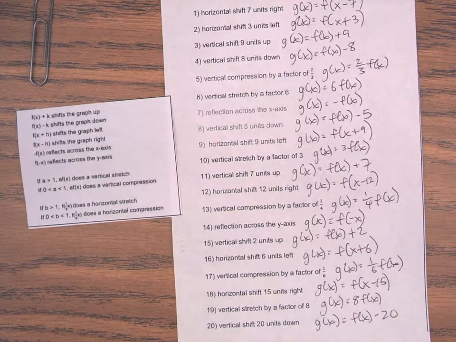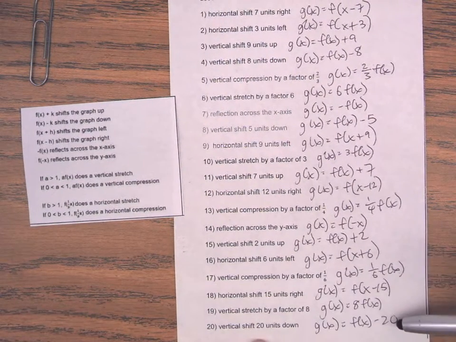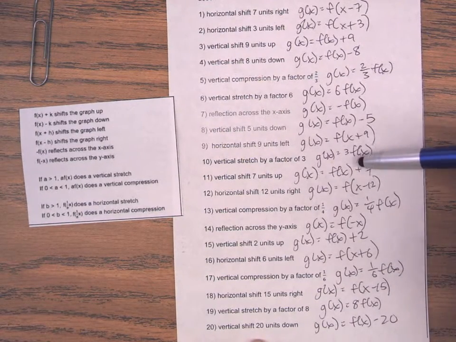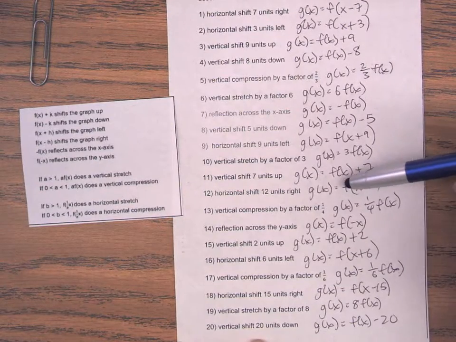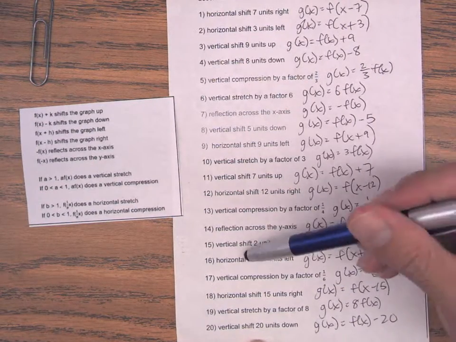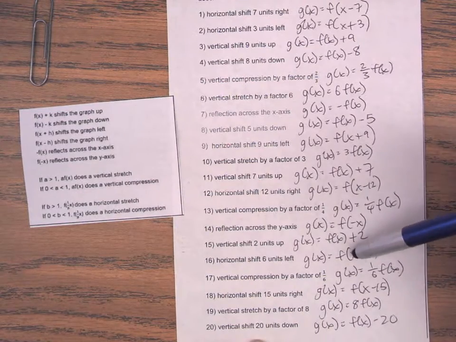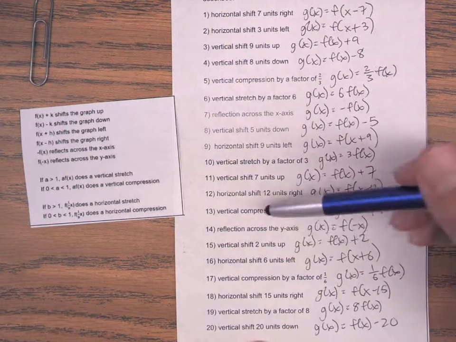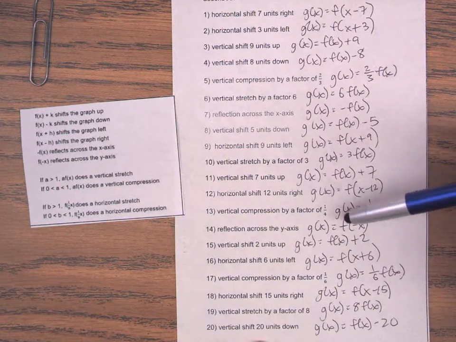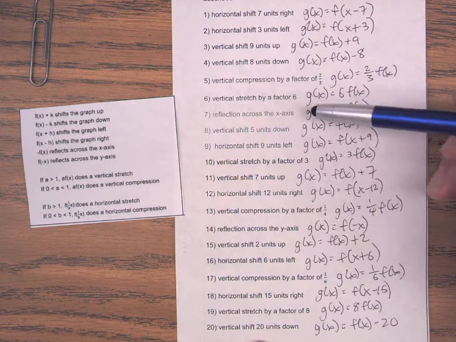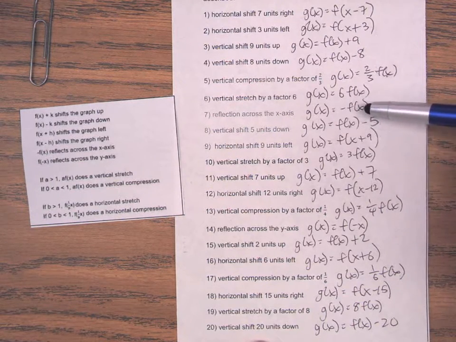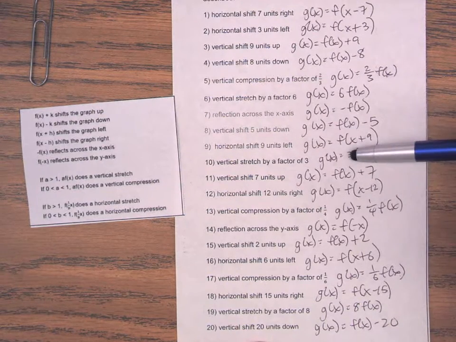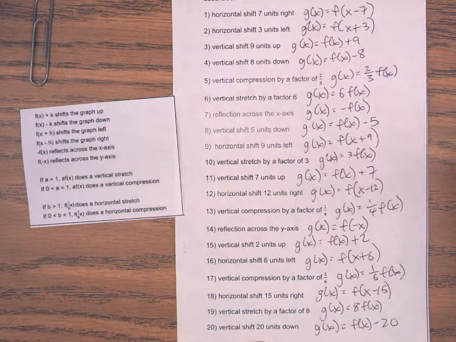So to recap, if you guys don't see the pattern, vertical shifts are going to be something like this, or it's going to be something like this. So what's happening is something's happening to the y values. Now horizontal shifts means something is happening to the x values. If you're reflecting across the y-axis, the x's become negative. If you're reflecting across the x-axis, the y's become negative. Okay, stretches, basically, just put the factor in front. That's it. Hopefully this video helps.